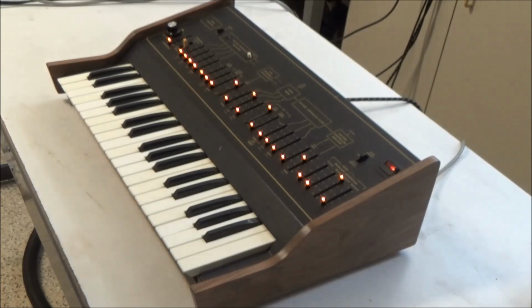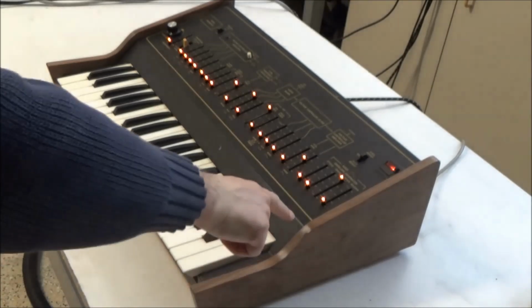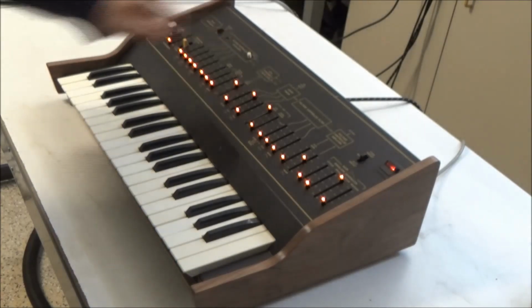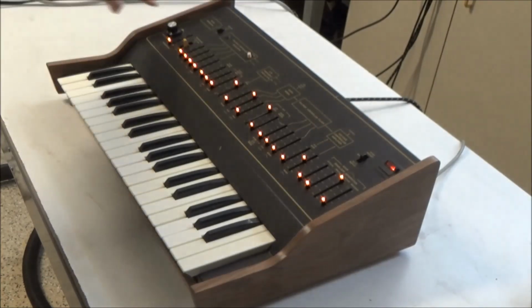I removed and polished the bus bars, cleaned the key contacts, adjusted and leveled the key bed. This particular ARP Axxe was shipped to me rather poorly, and the side panels got damaged, so I custom crafted some new side panels, same shape and thickness as the old ones, but made from a nice walnut, and it looks really nice, probably better than this video can do justice. I cleaned the pots and the switches. It's got a new pitch bend knob here. I put a new power cord on.